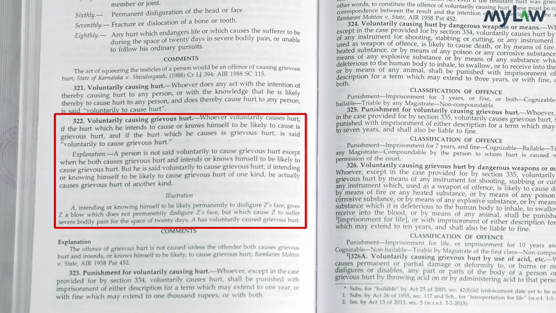You can also see that there's an explanation. This is a feature you will find in the IPC and some of the other older statutes. You can consider this explanation for some further understanding of this section. So the part of the explanation that applies to our case is the first one: a person is not said to cause grievous hurt voluntarily except when he both causes grievous hurt and intends or knows himself to be likely to cause grievous hurt.